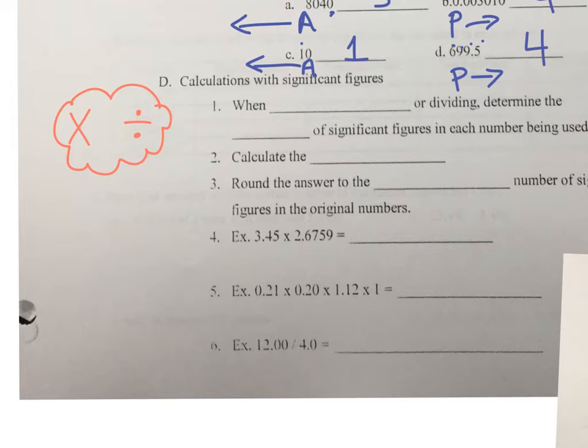Okay? All right, so when you are multiplying or dividing, determine the number of significant figures. I'm going to underline that because that's the big difference between this and the other stuff. In each number being used. Then you calculate your answer. So you use your little calculator, you find your answer, and I usually write the whole thing out. Then I round that answer to the least number of significant figures in the original numbers. Okay? So this one is all about significant figures.